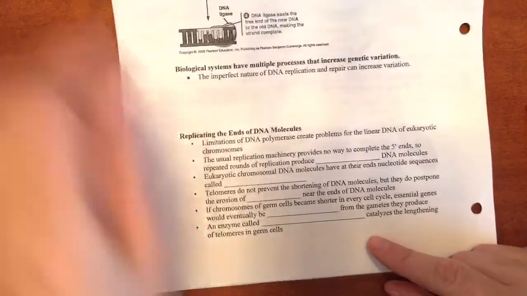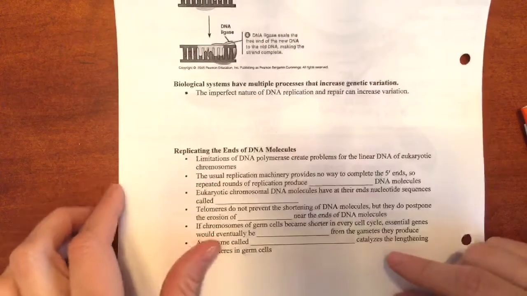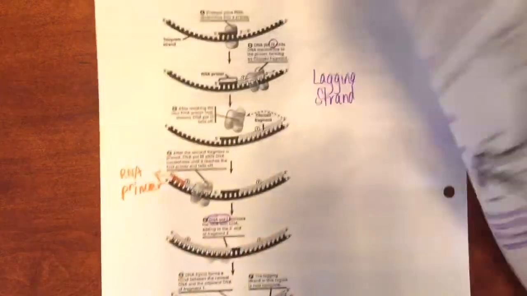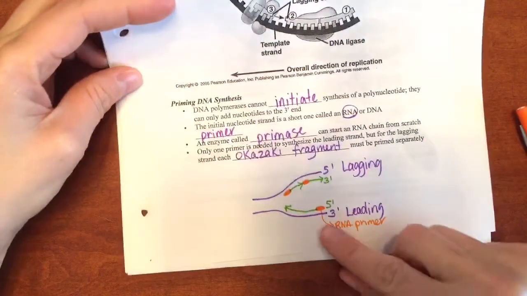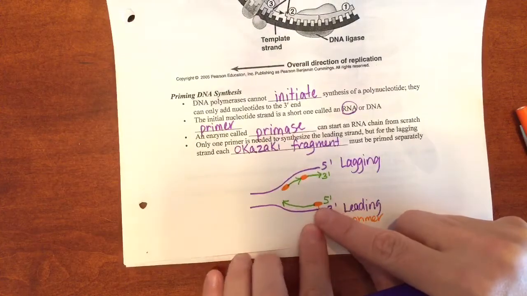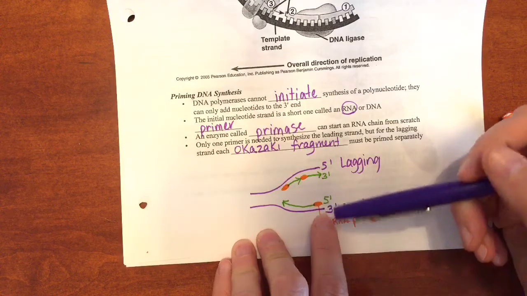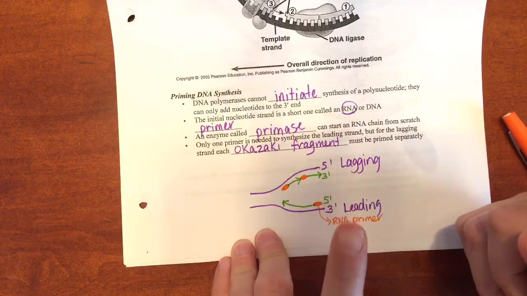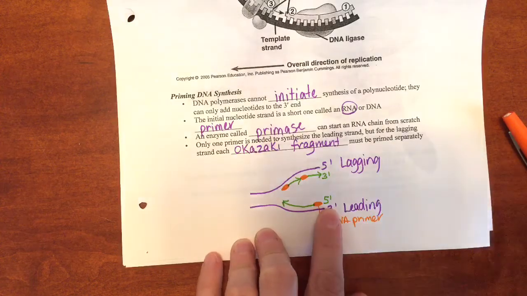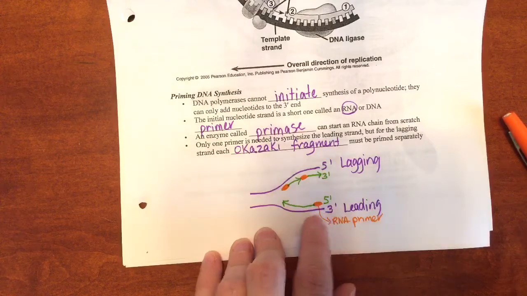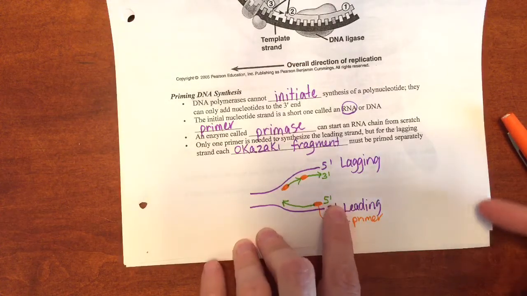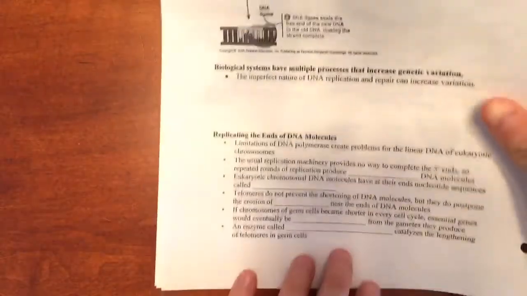And the last little part of this is about what happens at the end of DNA molecules. So back over here, I should go back to this. When we talked about how you need a primer and how the primers are replaced with DNA nucleotides, the problem is at the ends of the DNA, because DNA polymerase that replaces the primers with DNA nucleotides still can't add to the end of a growing chain. So let me explain what this means.